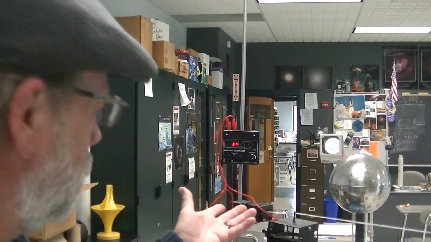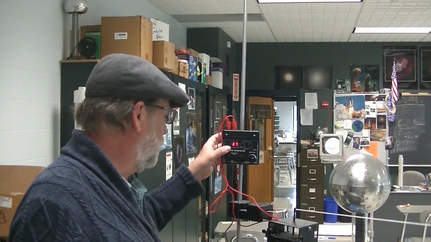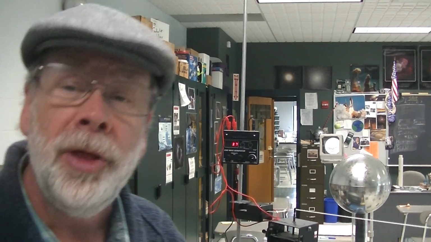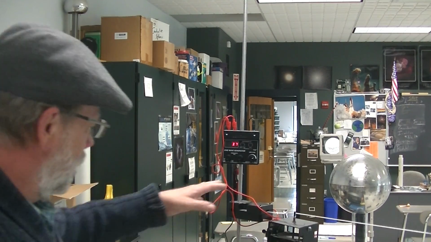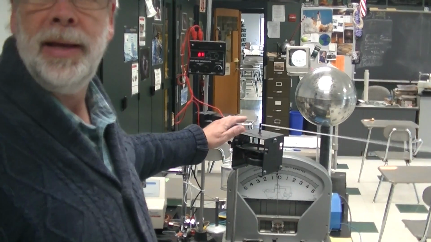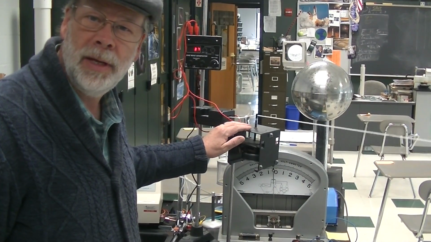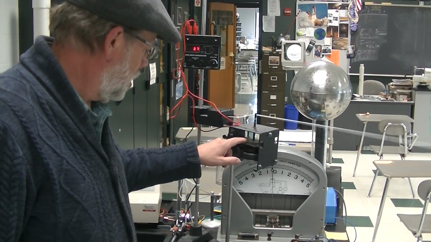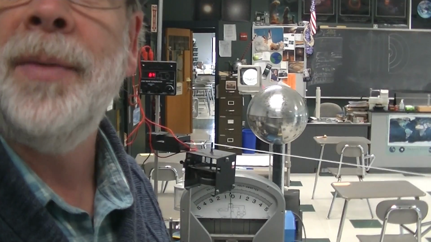So right now, this is the source of this. I have a frequency generator here. I don't know if you can see the number on it, but it says 3.7. That's 3.7 hertz, or 3.7 vibrations per second. What this device here is, essentially, a speaker. Now, this speaker is just being pushed up and down 3.7 times per second.